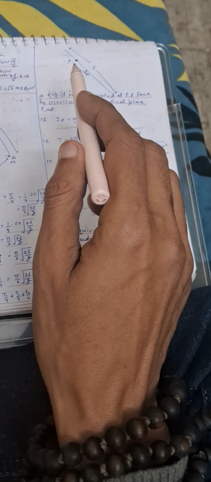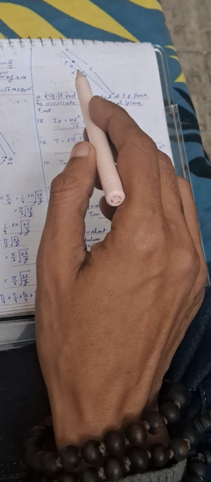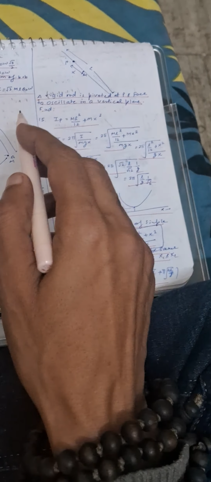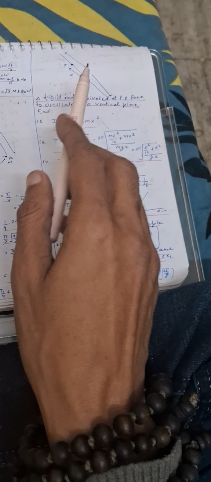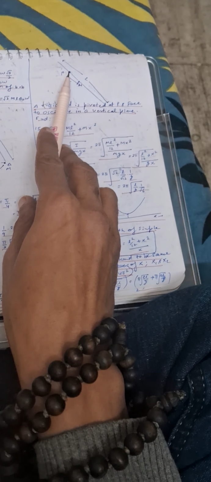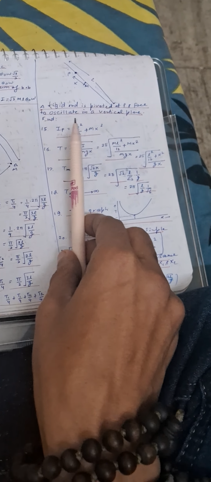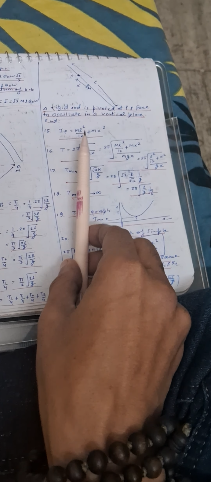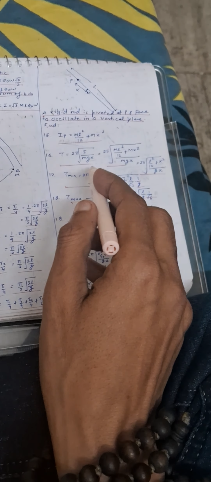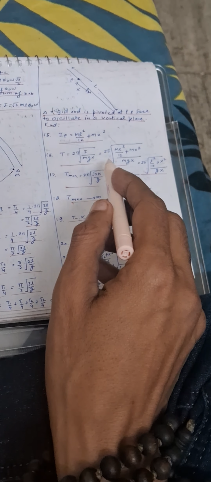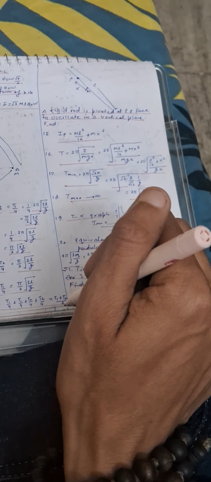Next we are being given a rod. It is pivoted about a certain point P, which is at a distance of x from the center of mass. Then we need to find the moment of inertia about P. Using the parallel axis theorem, IP is equal to IC plus m x square. And we know that about the center of mass, the moment of inertia is m l square by 12. Then is the time period. We know that T is 2 pi root I by mgx. So after calculations, it comes out to be this.